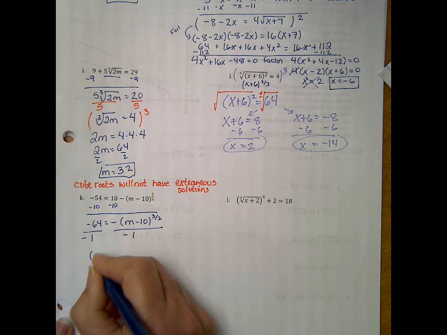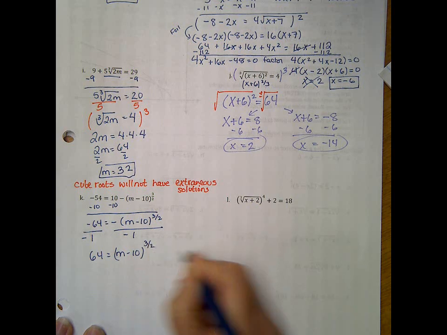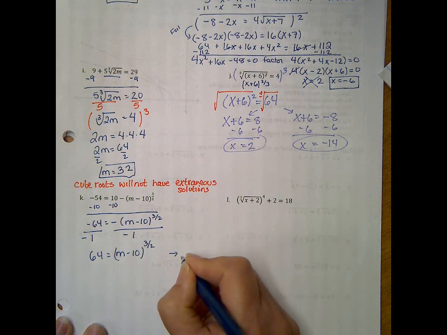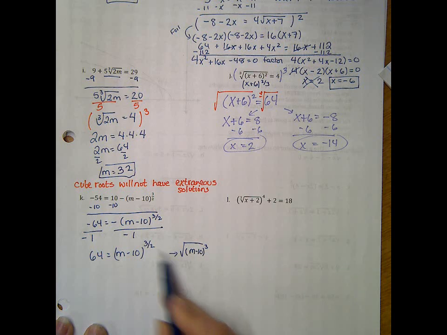And I get 64 equals m minus 10 to the 3/2. So if you would prefer to write this as the square root of m minus 10 cubed, you can, but make sure it's power of a root. It's a square root, the power is 3.